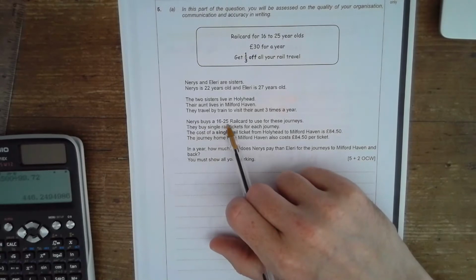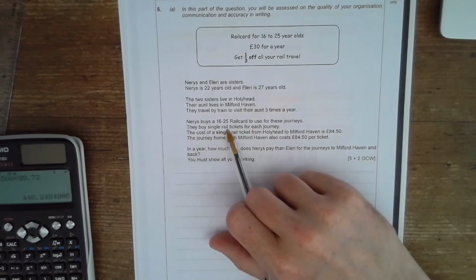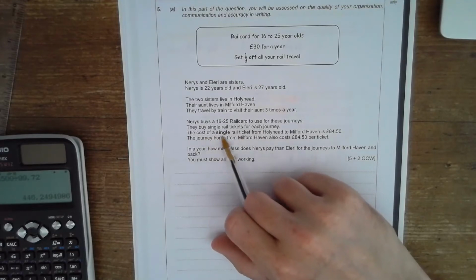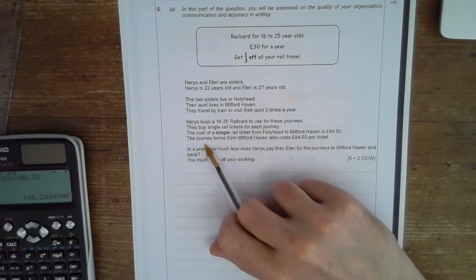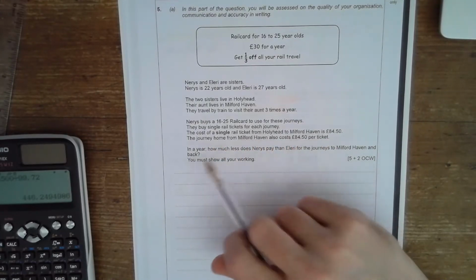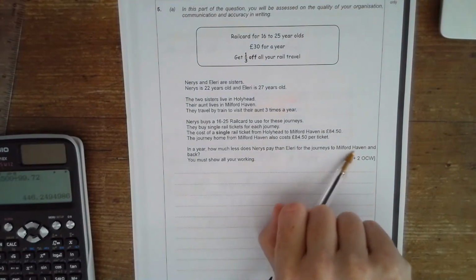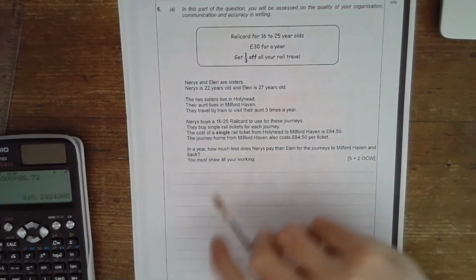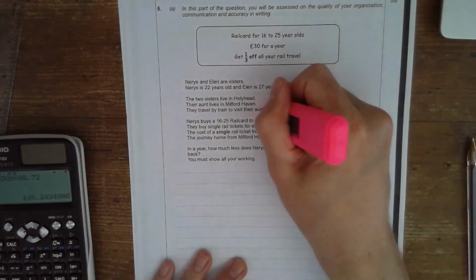Neris buys a 16 to 25 rail card for these journeys. They buy a single ticket for each journey. The cost of a single rail ticket from Holyhead to Milford is £84.50. The journey home from Milford Haven also costs £84.50 per ticket. In a year, how much less does Neris pay than Aleri for the journeys to Milford Haven and back? You must show your working. Okay, so there's some really important things here. They go 3 times a year.